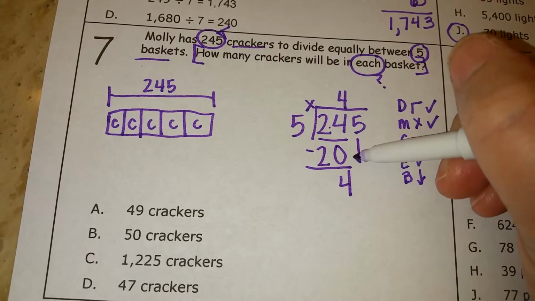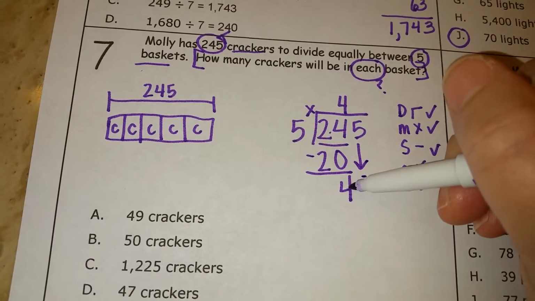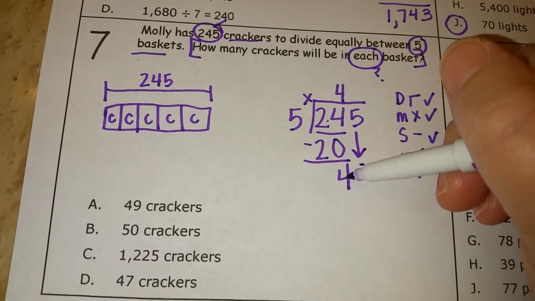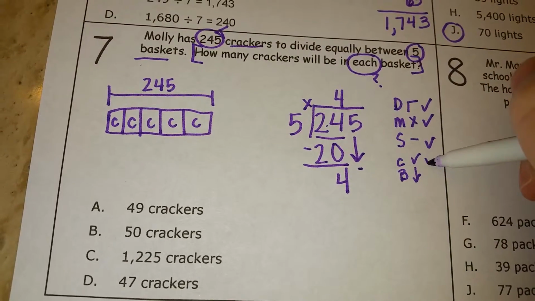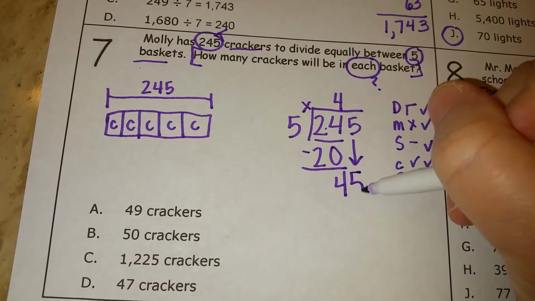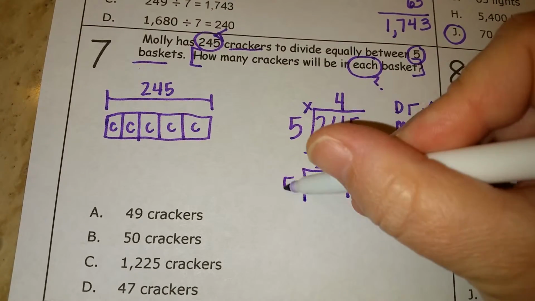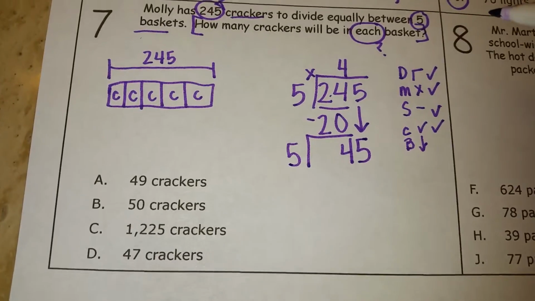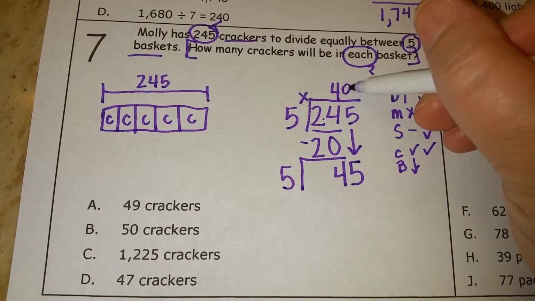Now I'm going to bring down my 5. Oh, don't forget to check. I forgot that. Check to make sure your remainder is smaller than your 5, your divisor. And it is. Now I can bring down my 5. 45 divided by 5 is 9.